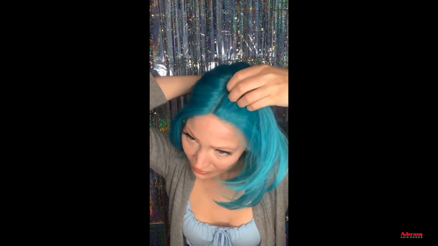I love this one. Yes, there we go. There's the example of the lace front, lace part here. So again, you have that really natural looking effect of the lace, and then it goes right to a really natural looking part as well. So this is Posh in Aqua Paradise. This one is heat friendly, by the way, which is nice.